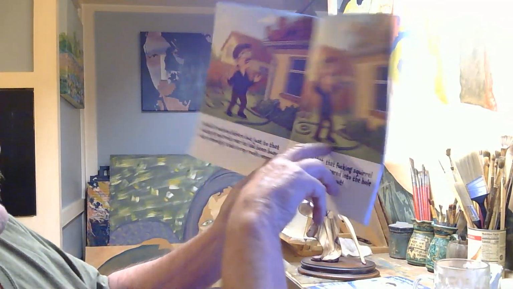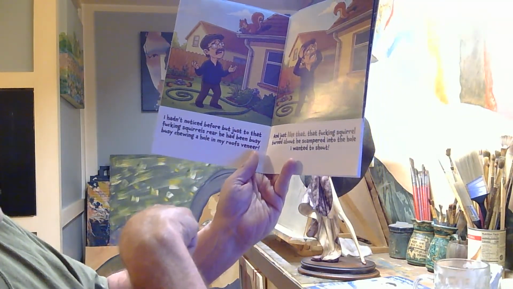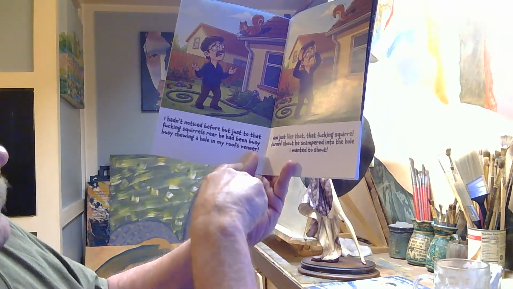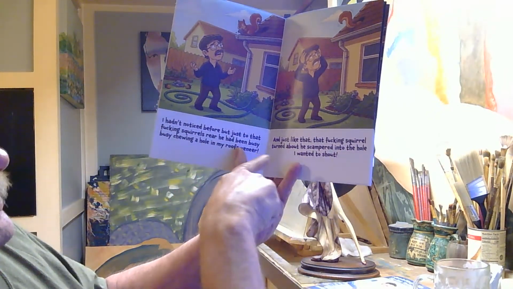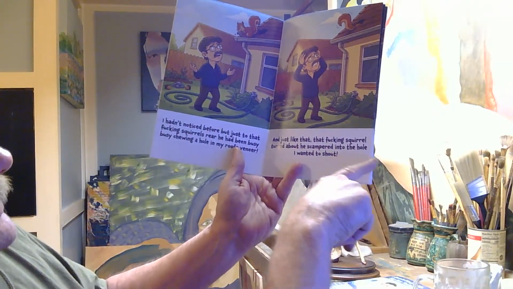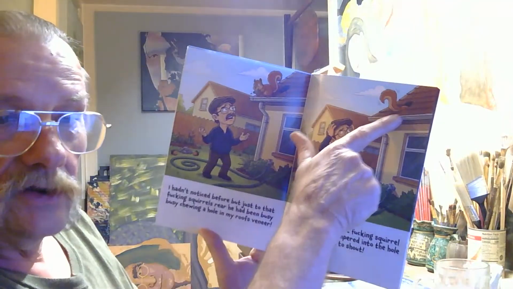I hadn't noticed before, but just to that fucking squirrel's rear, he had been busy chewing the hole in my roof's veneer. And just like that fucking squirrel turned about. He scampered into the hole. I wanted to shout. You see the little squirrel going in the hole?